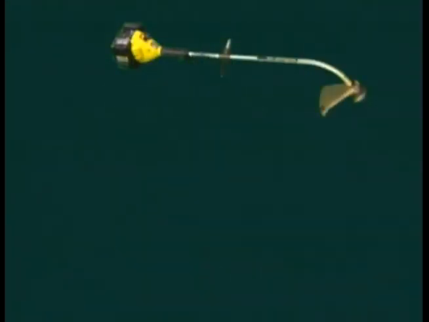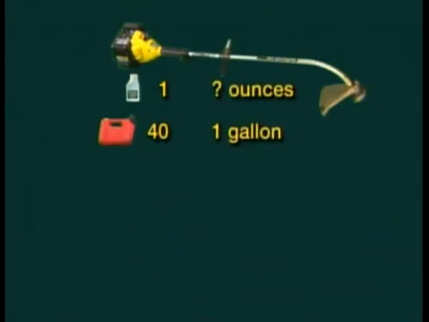Here's another problem we can solve with a proportion. A weed trimmer with a 2-cycle engine runs on a mixture of gasoline and oil. The instructions say to mix 1 part of oil to 40 parts gas. A container is filled with 1 gallon of gas. How many ounces of oil should be added to the container to make the proper mix of fuel for the weed trimmer?